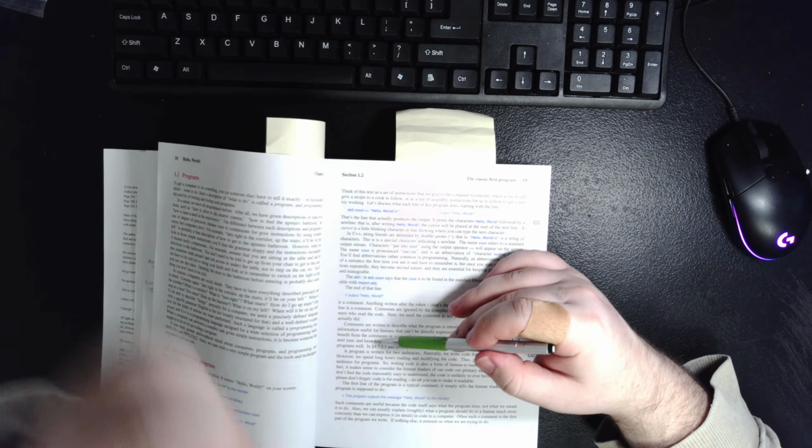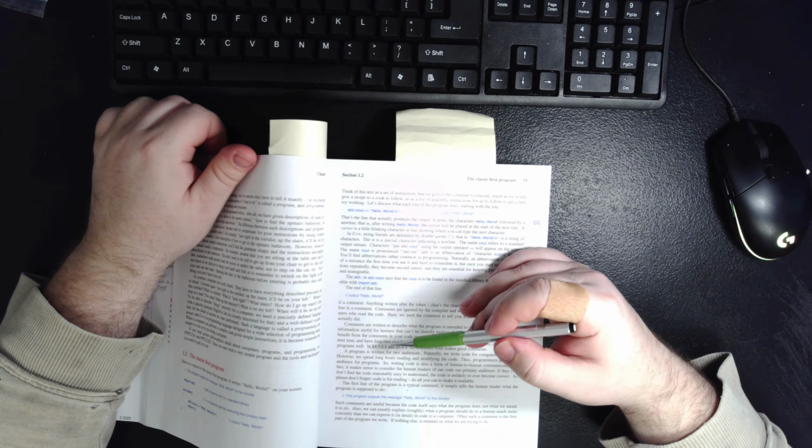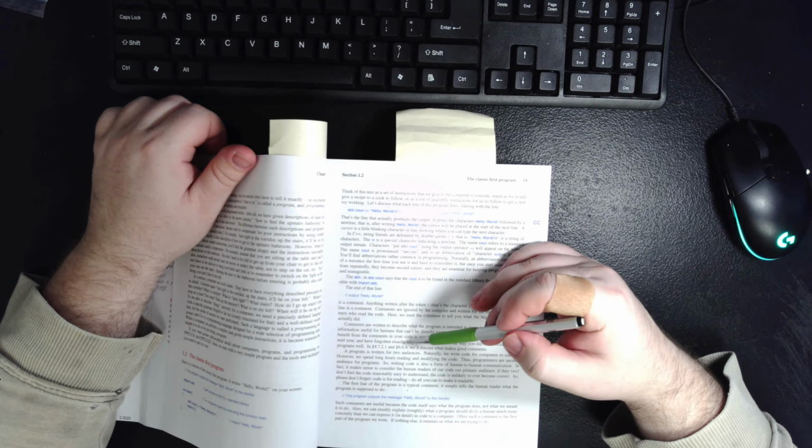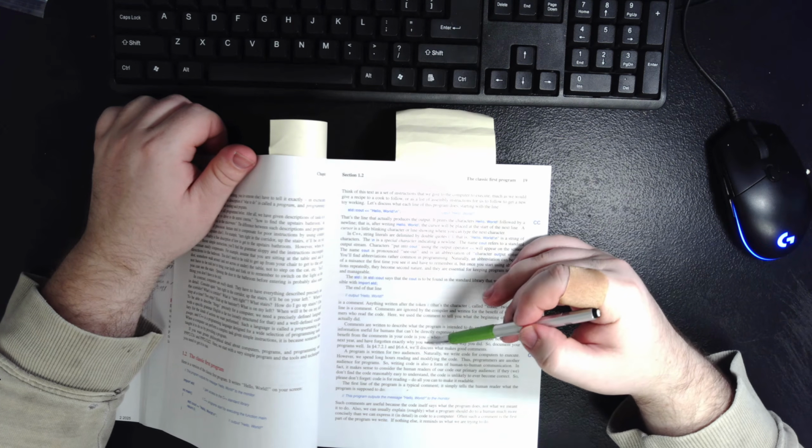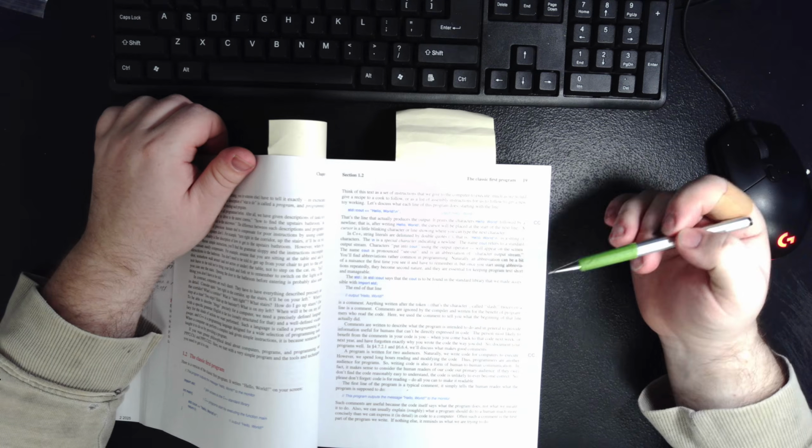In Chapter 4, Section 7.7.1 and Chapter 6.6.4, we'll discuss what makes good comments.